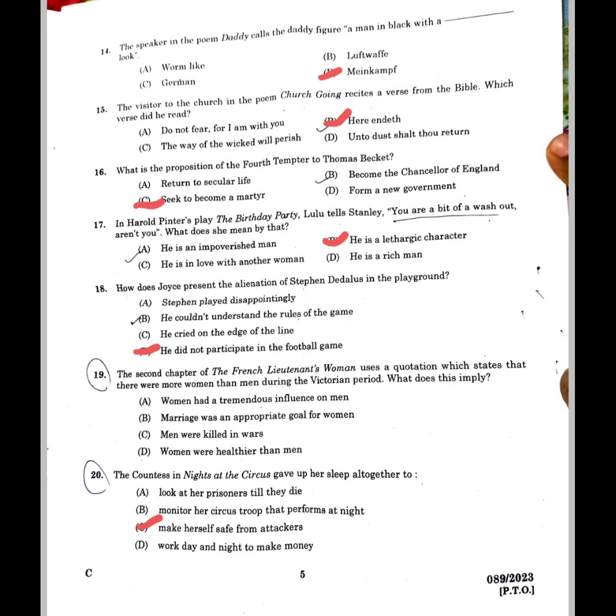Question number 17. In Harold Pinter's play The Birthday Party, Lulu tells Stanley, you are a bit of a washout, aren't you? What does she mean by that? So Lulu means he was a sort of lethargic character. So the laziness of Stanley is under reference. Option B is the answer. 18th one. How does Joyce present the alienation of Stephen Dedalus in the playground? So the answer is he did not participate in the football game. Option D is the answer.